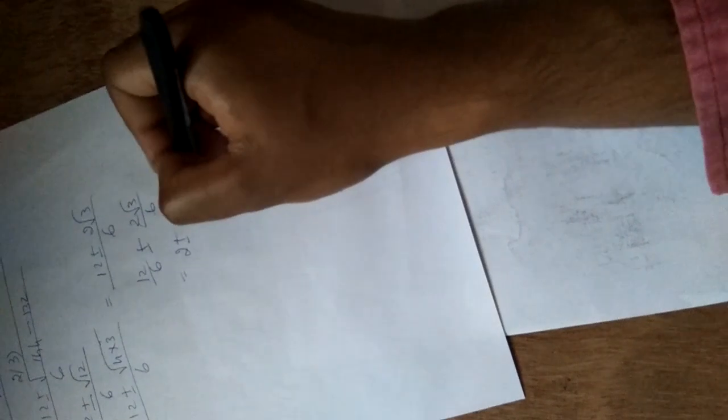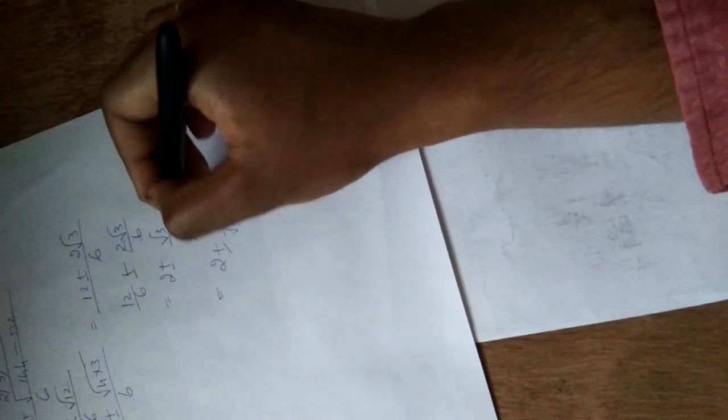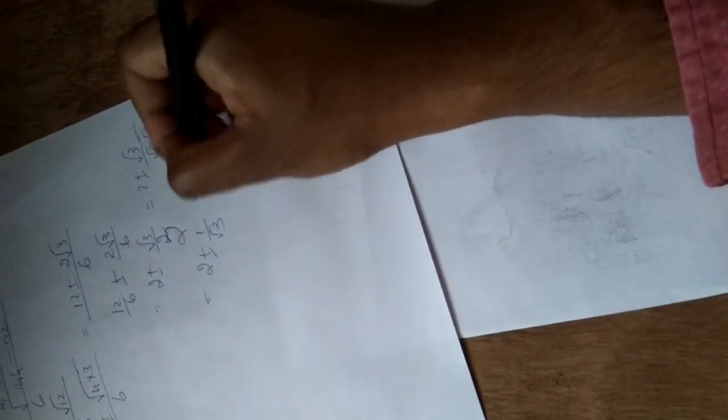2 ones are 2, 3s are. So 2 plus or minus 1 over root 3. So you can write 3 as root 3 and root 3. Okay. So you get like this, belonging to closed interval 2, 3.